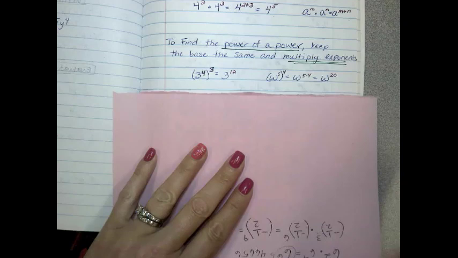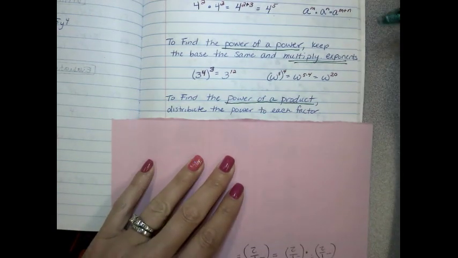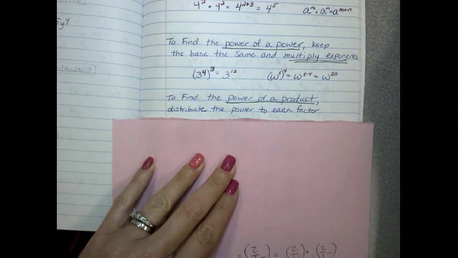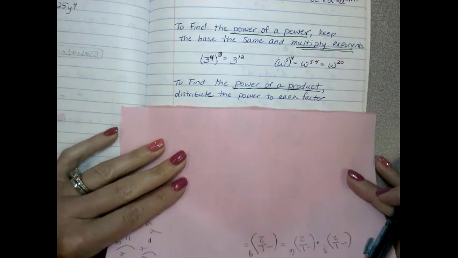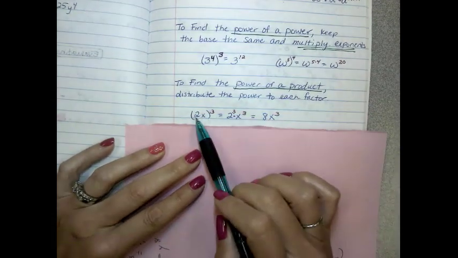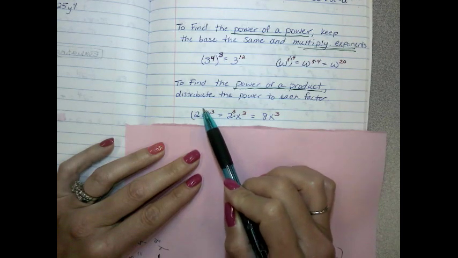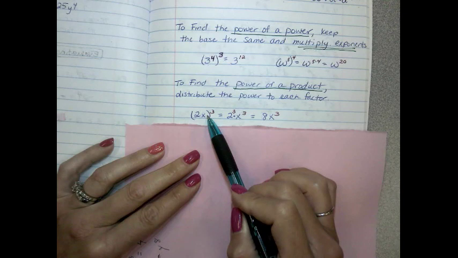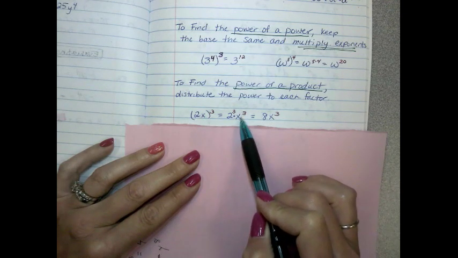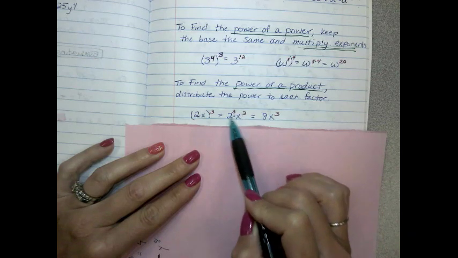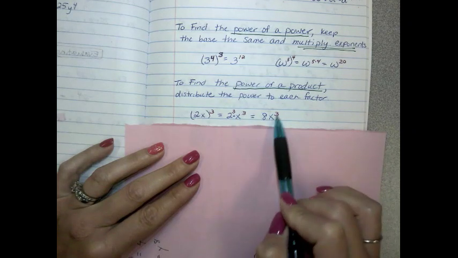The third and final rule that we need to remember when multiplying powers is to find the power of a product. We distribute the power to each factor. So for example, 2x to the third power. This 3 gets distributed to each term inside the parentheses. So 2 to the third power times x to the third power. 2 to the third power we can simplify to 8, and x to the third power stays as x to the third power.